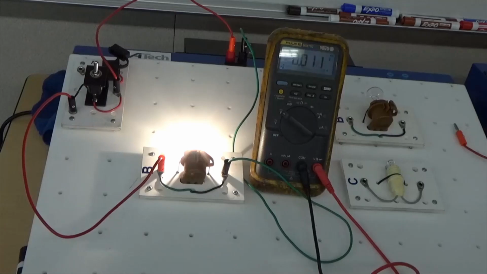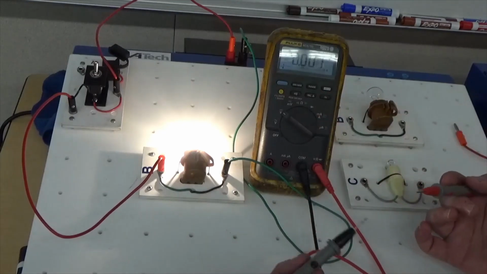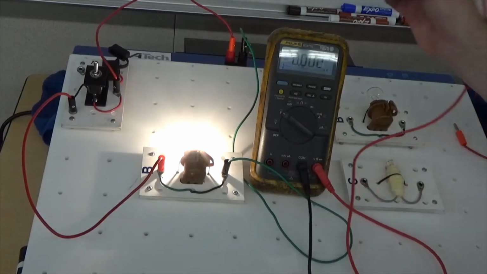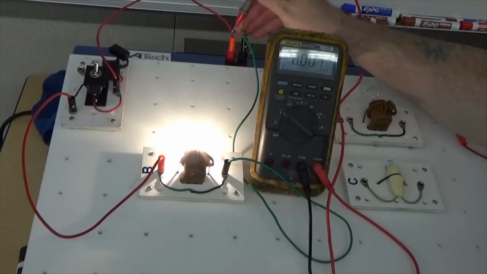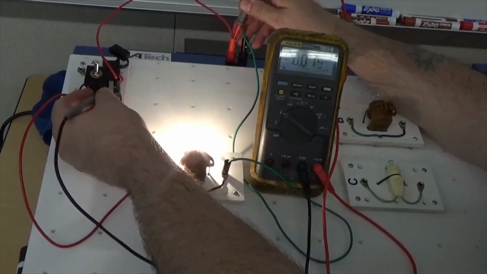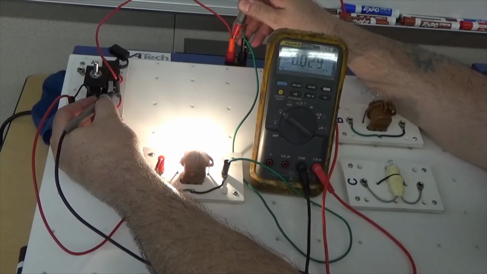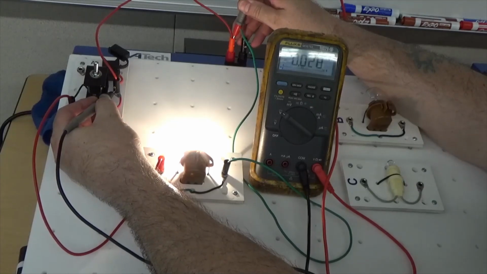Now, if you want to see how much voltage was consumed with any given part, you need both of your leads, positive and negative. It's the same setup here on the meter. If I want to see how much voltage this wire consumed, I will put my positive lead on the positive side of the component I'm measuring and my negative lead on the negative side. And I see that this wire is consuming 2/100ths of a volt, almost 3/100ths of a volt. Okay, that's good. I want that.